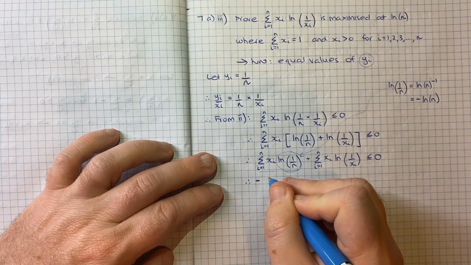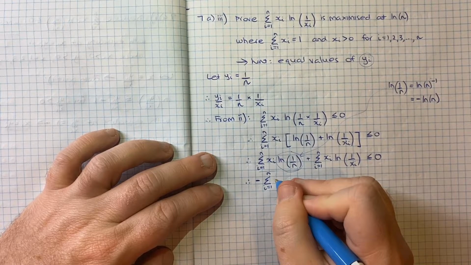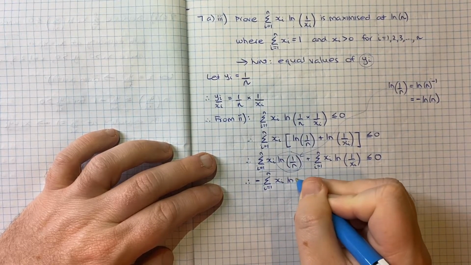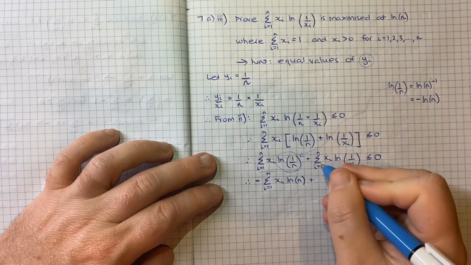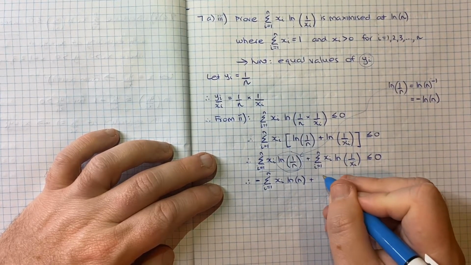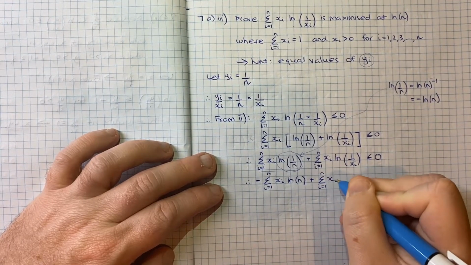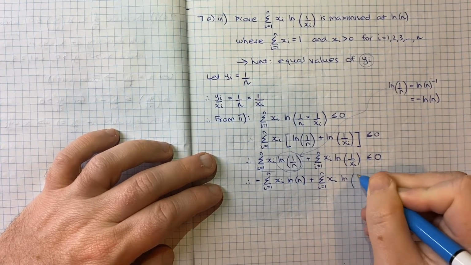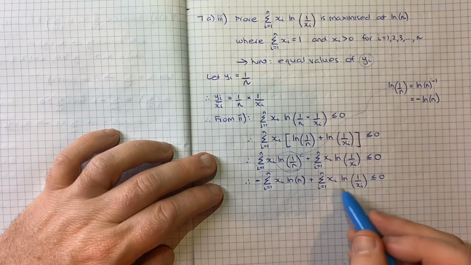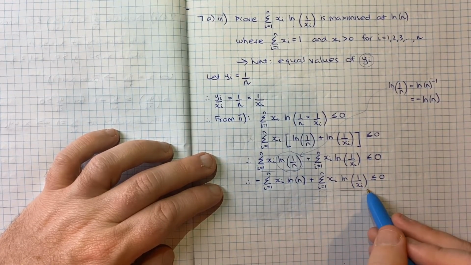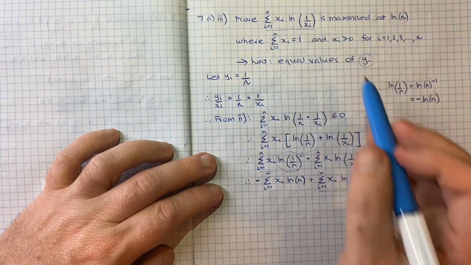So that's negative the sum from i equals 1 to n of xi log n, and then plus what we've got left, so the sum from i equals 1 to n of xi log 1 on xi, and that's all less than or equal to 0. Now we're looking good here because this bit that we've got here is exactly what we're focused on.